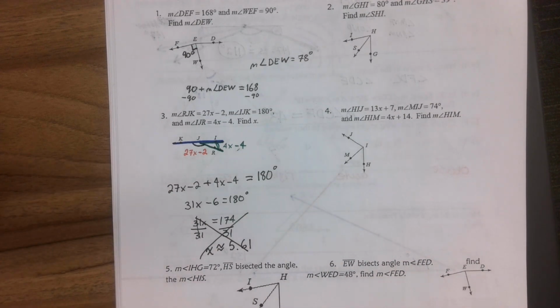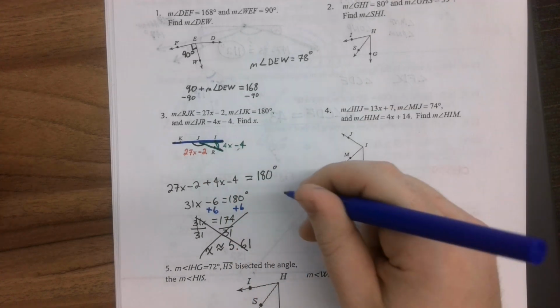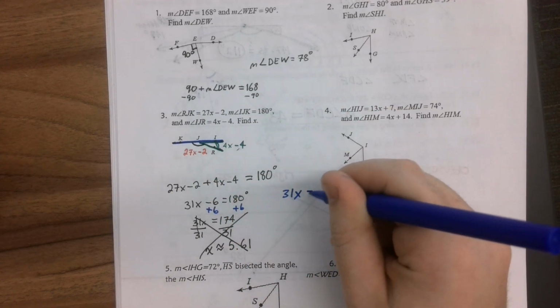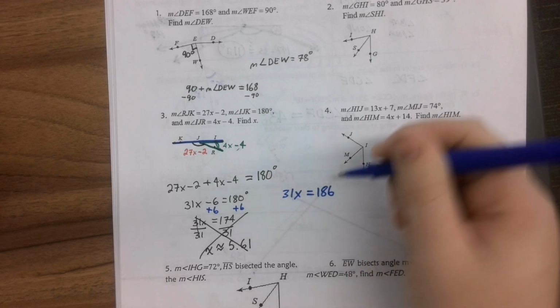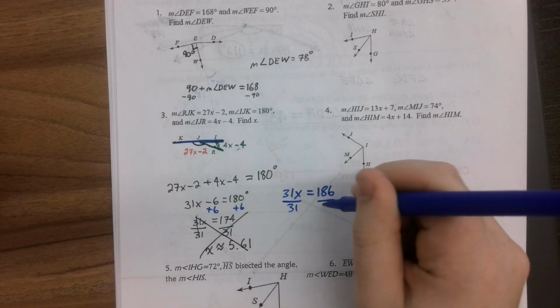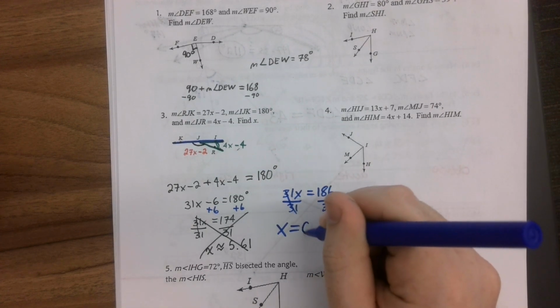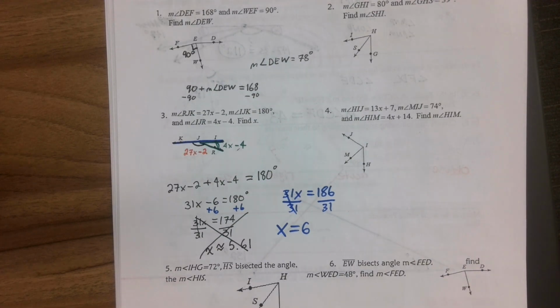I accidentally subtracted 6. If we want to solve this, we use our Algebra 1 skills to add 6. I'm so sorry, everyone. I misled you. 31x equals 186. I was wondering why the numbers wouldn't work out. We still can get decimals, but this one won't be one. This is x equals 6.